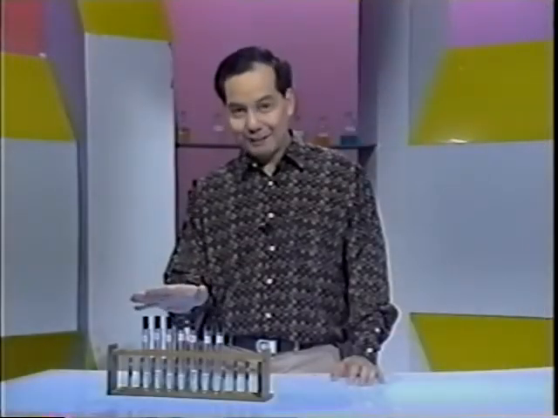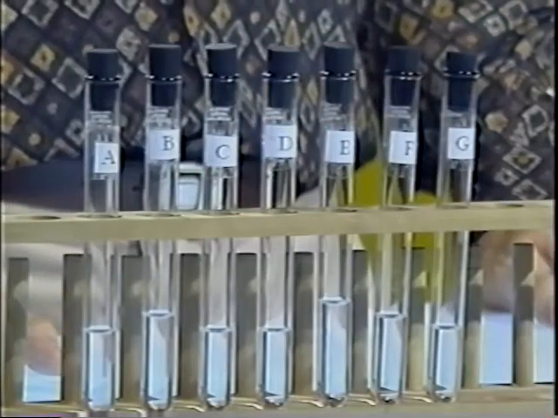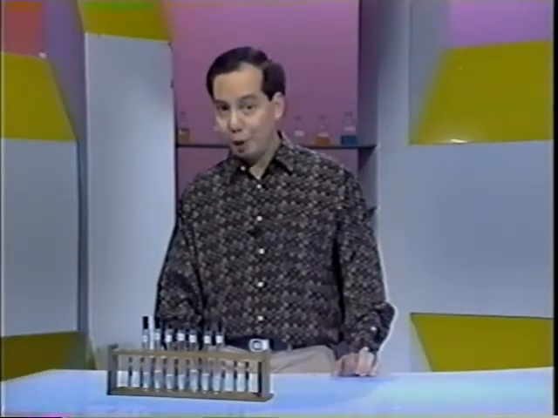In this rack are 7 test tubes filled with different oxygen-containing organic compounds. They may all look the same to you, but each of these has its own set of physical properties like melting point, boiling point, and density. Each of them also has unique chemical properties.